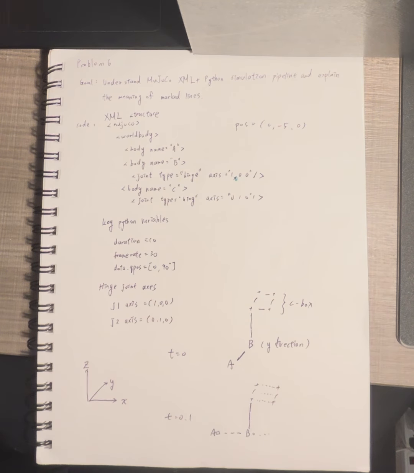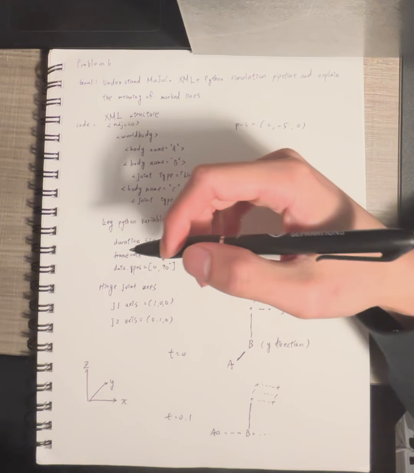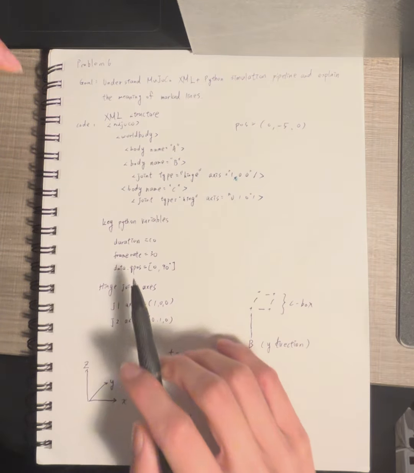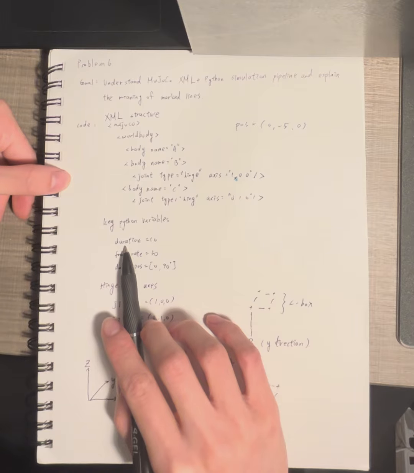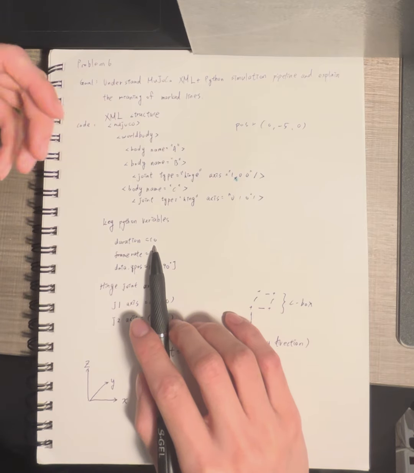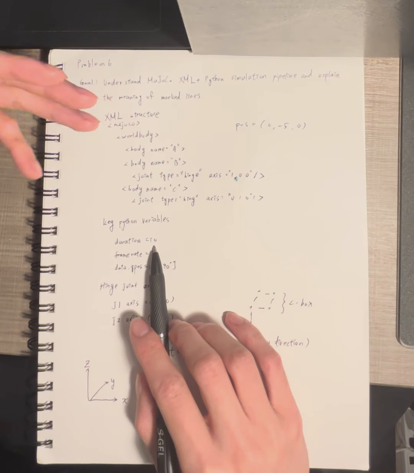Okay, for part B, I'm doing the meaning of duration and frame rate. In the Python script, duration equals 10 means the simulation runs for 10 seconds of simulated time.